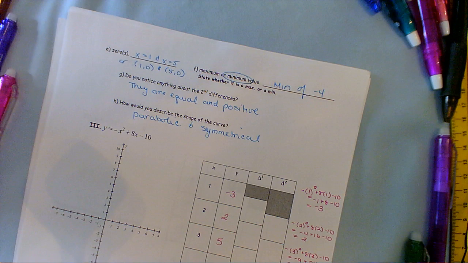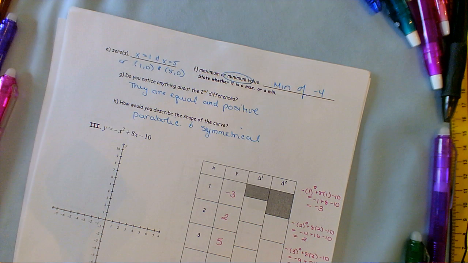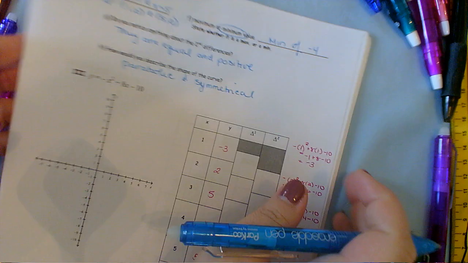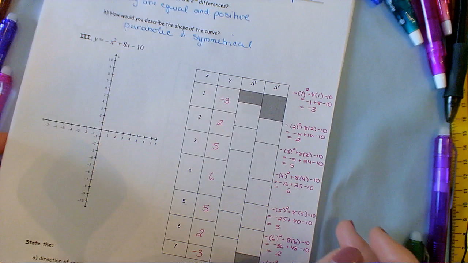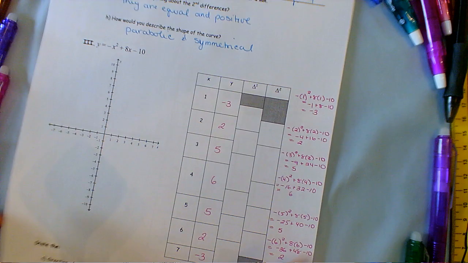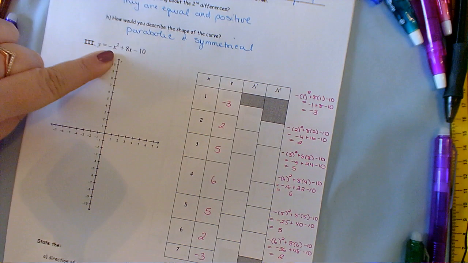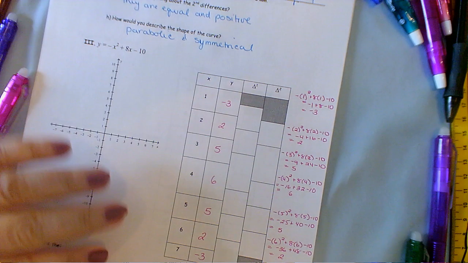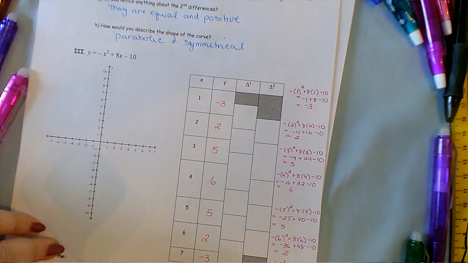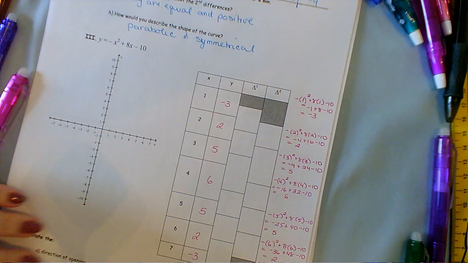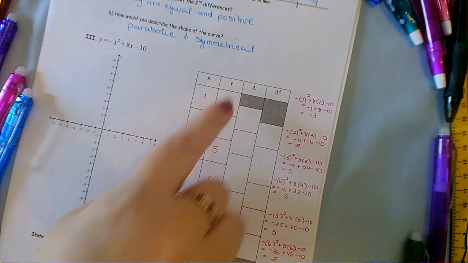Now for the next ones, in order to save some time, you should pause the video because we have a different equation for the third one. I think there's 5 in total. Yep, 3, 4, 5. I've gone ahead and filled in my y values.